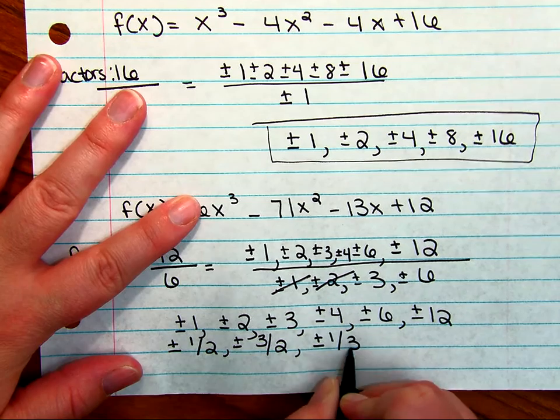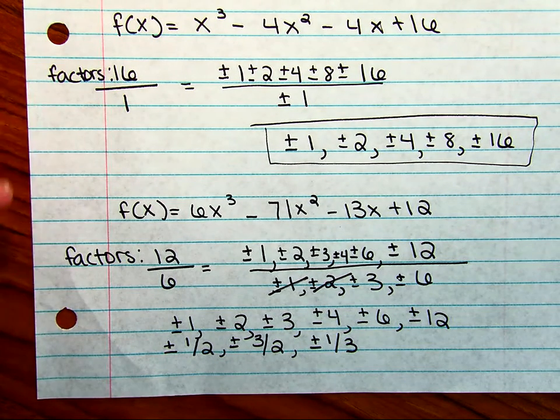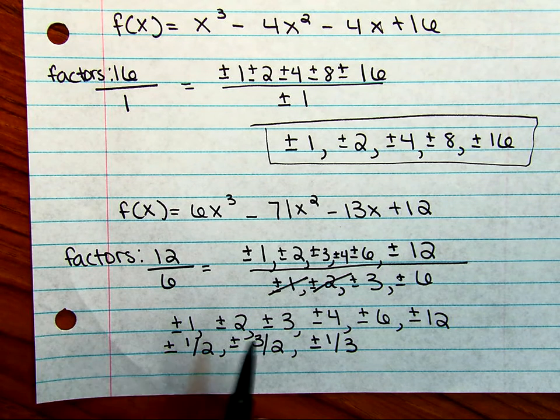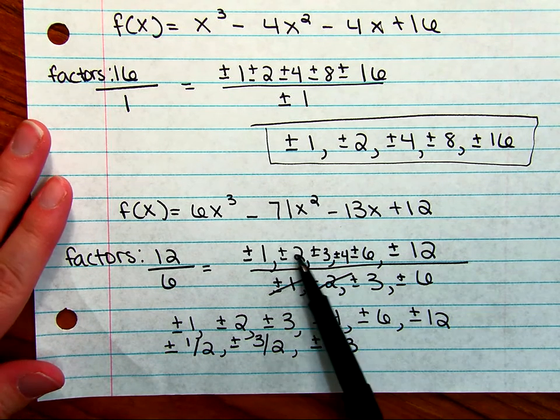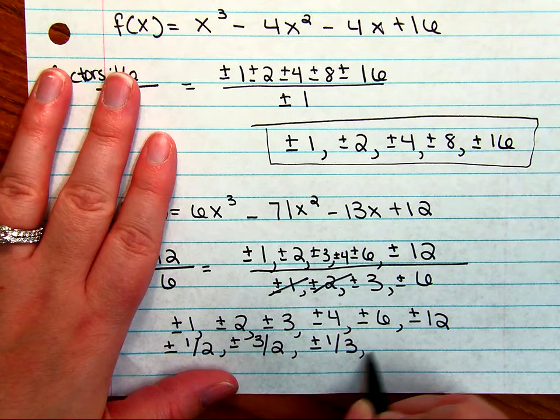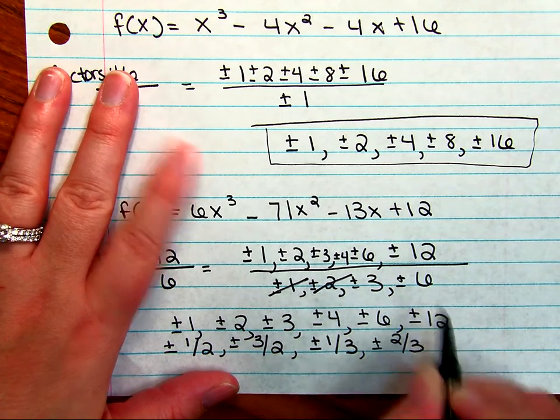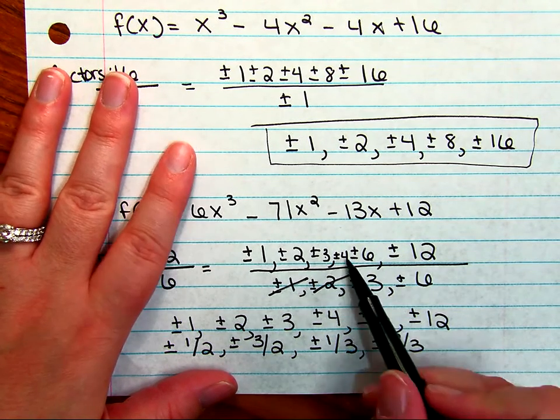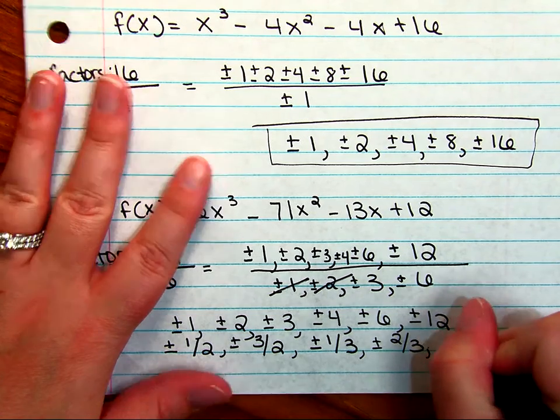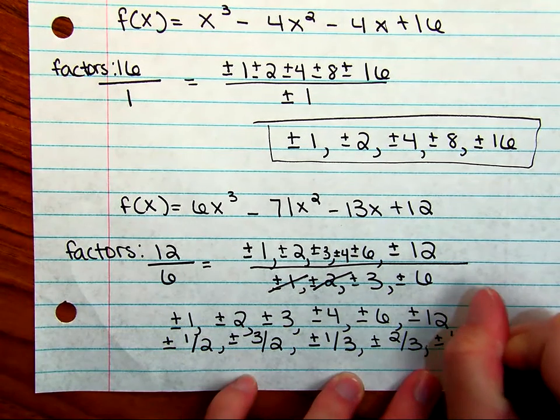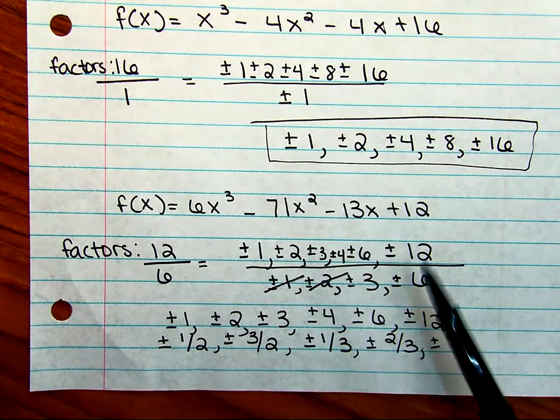And this is nice because you can't tell these decimals or fractions directly from the graph, but it gives you an idea of where to look. Then we've got plus and minus 2/3. 3 over 3 would be 1. 4 over 3 I need to add. 6 over 3, 12 over 3.